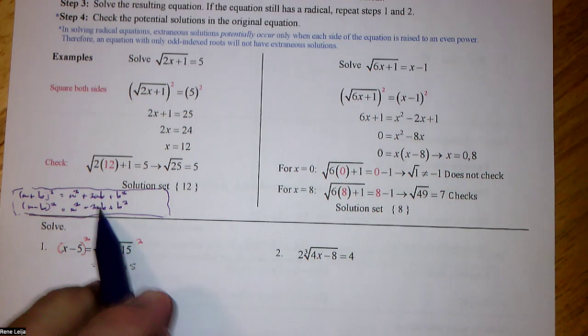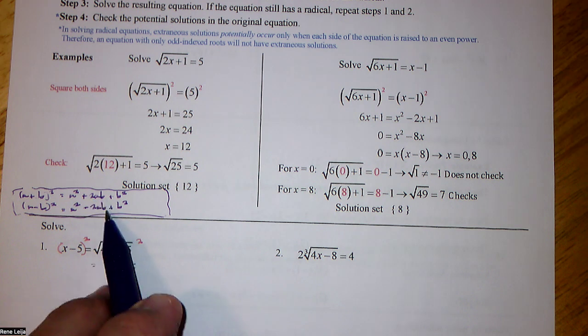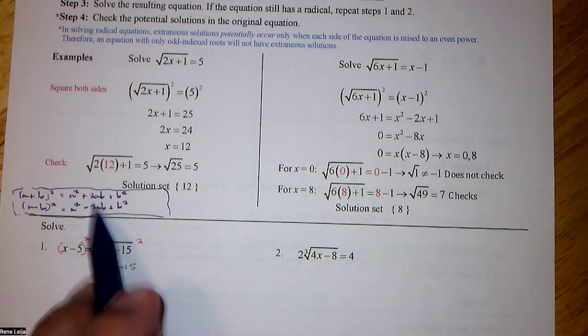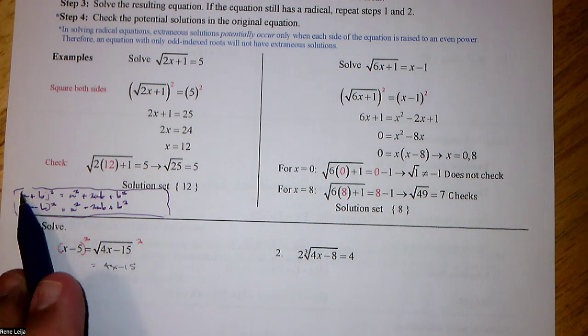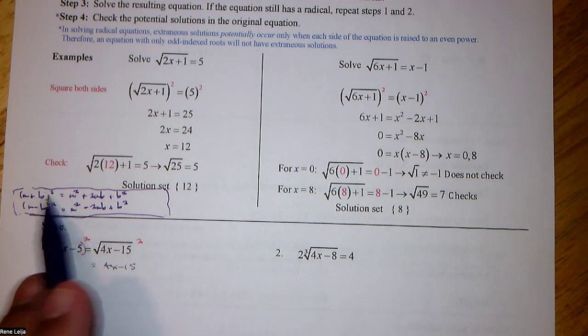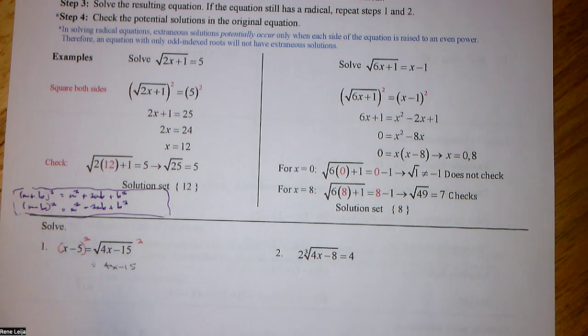Okay, so if you notice how they're both the same, so you multiply 2 times A times B, that gets you your middle term. So the front is just A squared. And notice the back. If you square a positive, you get a positive. If you square a negative, you still get a positive. So your last term is always going to be positive. So watch. Here's what we're going to do. So x squared, that's our first term.